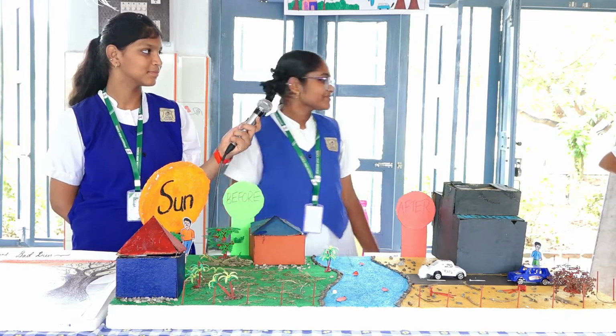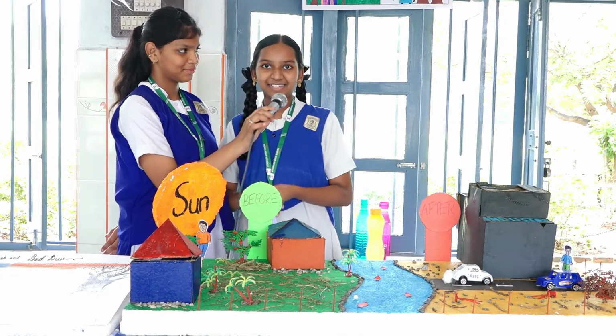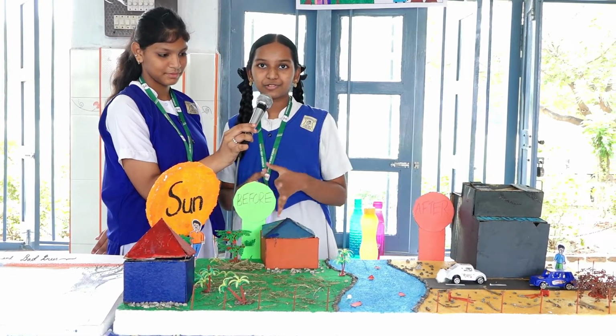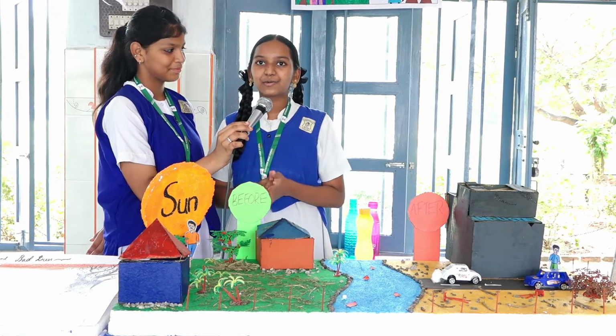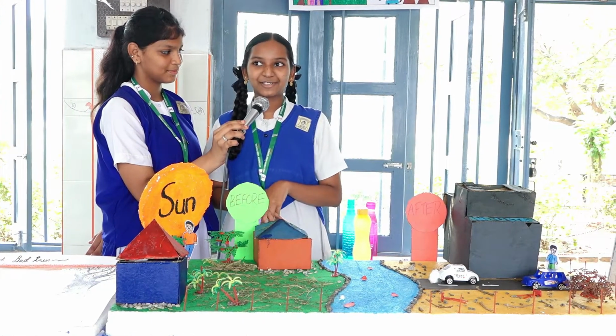Last but not the least, plant a tree. Planting trees is one of the most effective ways to reduce carbon dioxide in the atmosphere, which limits global warming. Thank you.